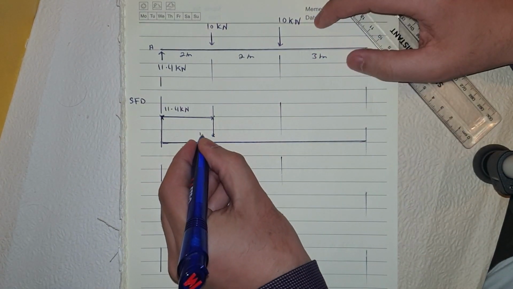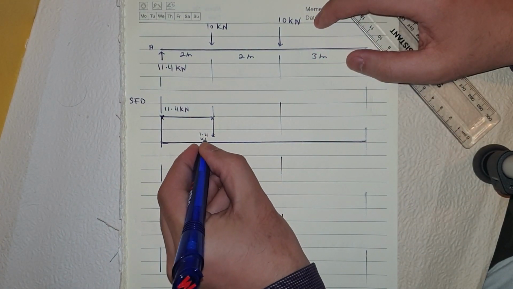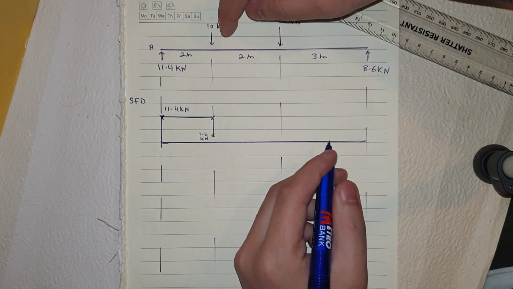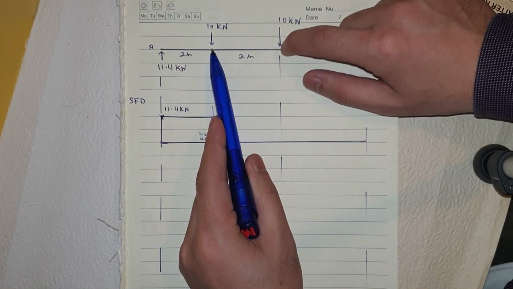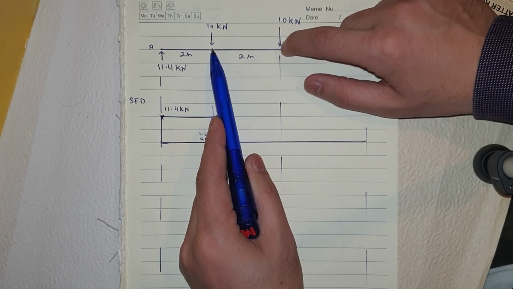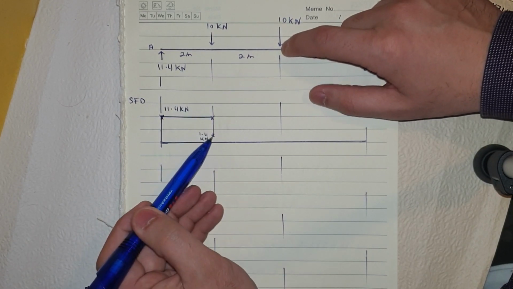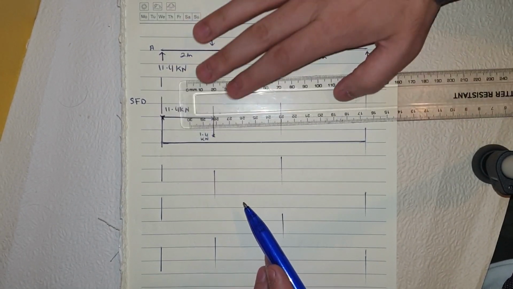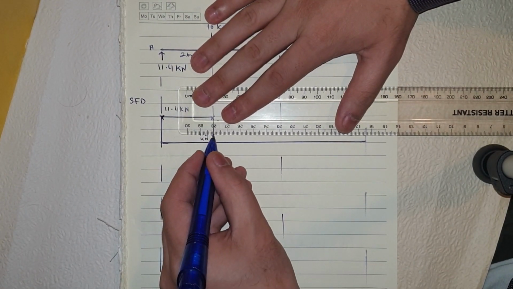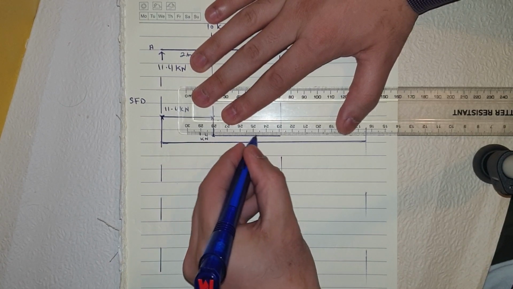From this point load to the other point load, we don't have any other forces, so again it goes straight, up to this point load, up to 2 meter.